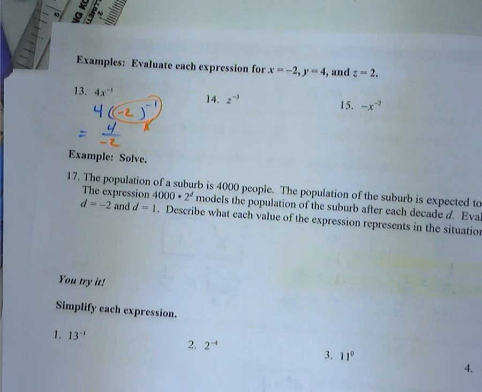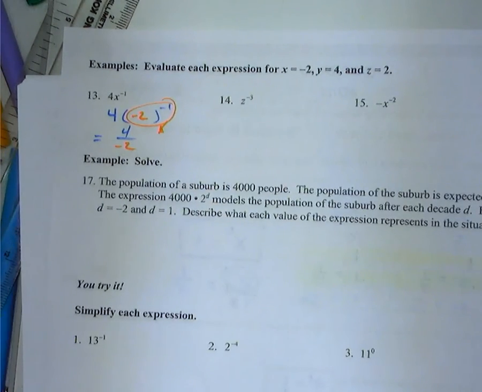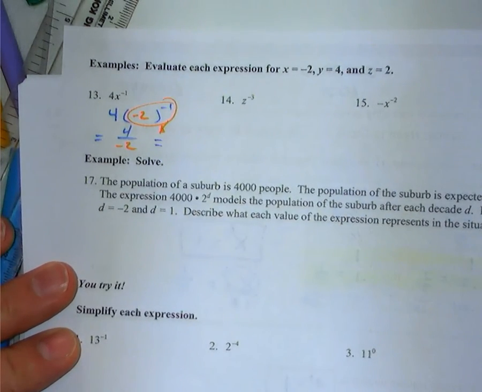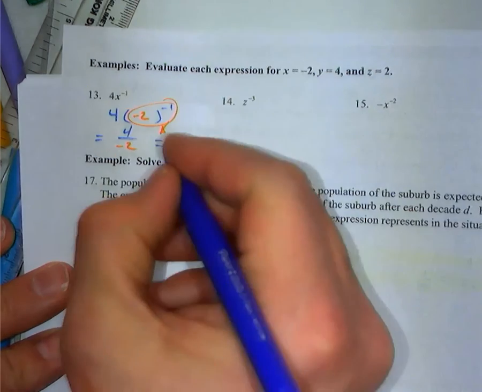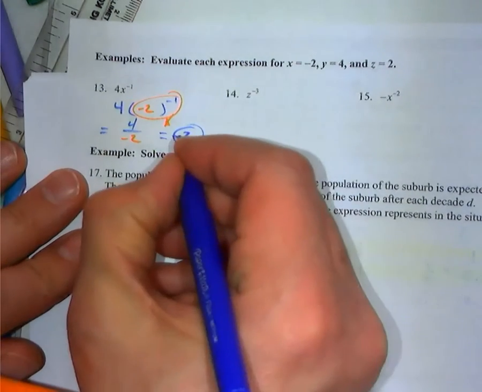So it was uptown, I sent it downtown, and now the exponent's a positive 1, or you don't even need to write it if it's an exponent of 1. We go ahead and simplify. What's 4 divided by negative 2? Negative 2. Bam. Okay, so final answer is negative 2.